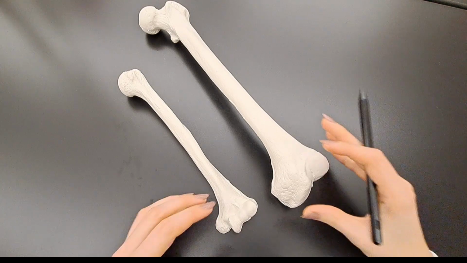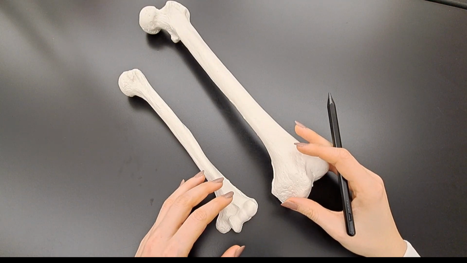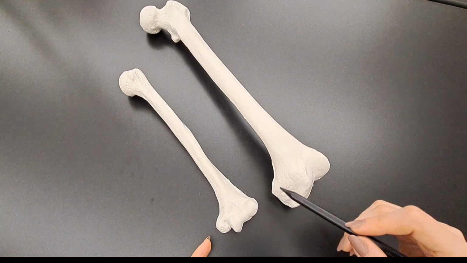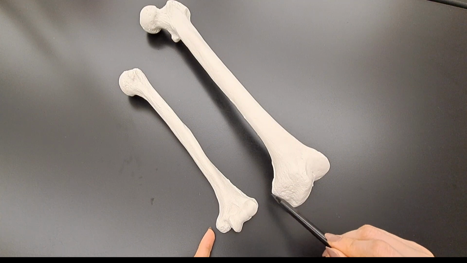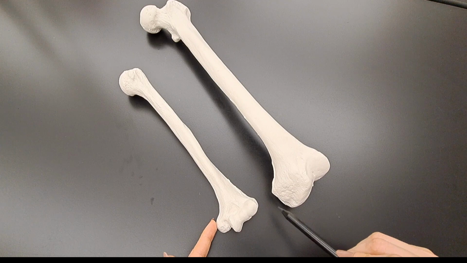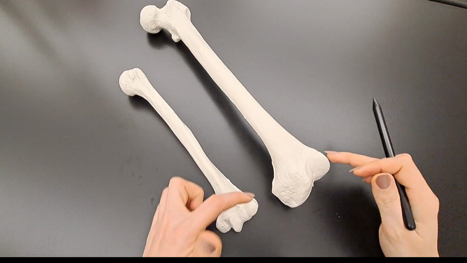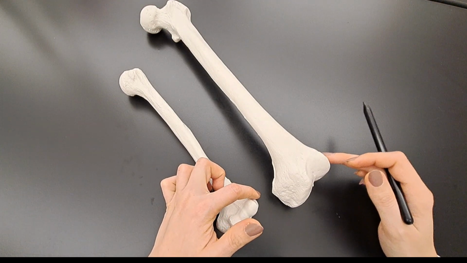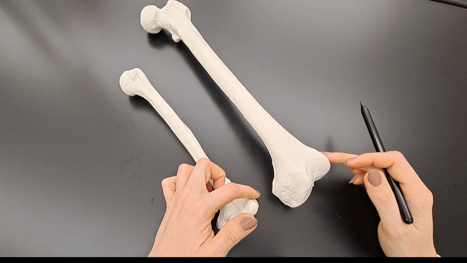Moving to the distal part of the femur and the humerus. Both bones on the distal part have a medial epicondyle. This right here is the medial epicondyle. This is the medial epicondyle for the humerus. On the opposite side, we can see the lateral epicondyle.